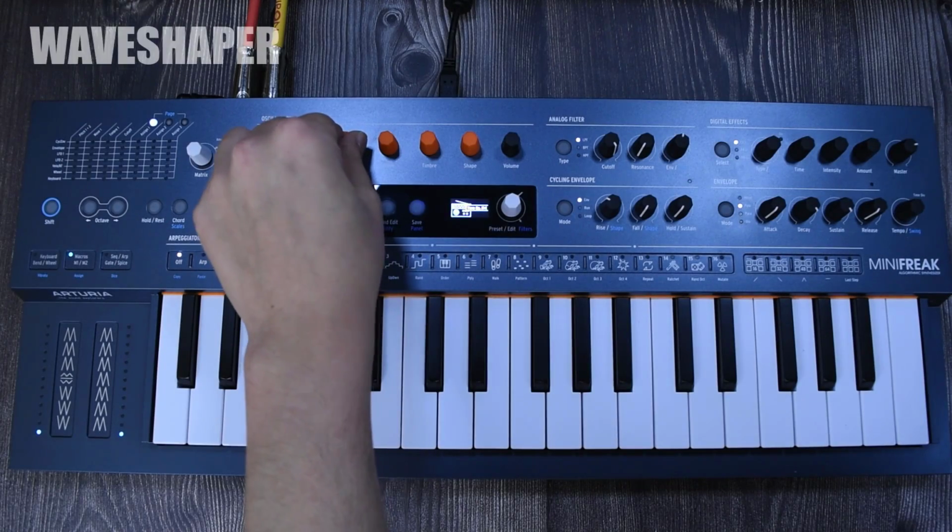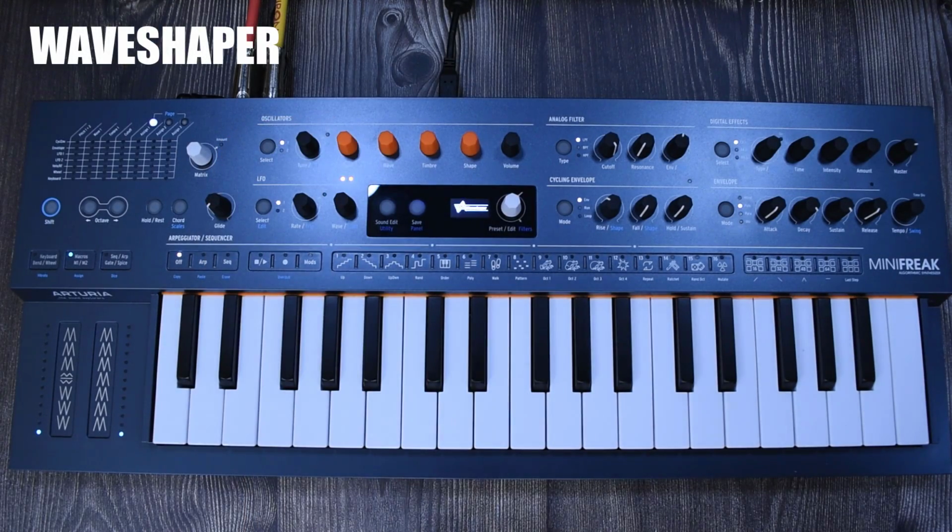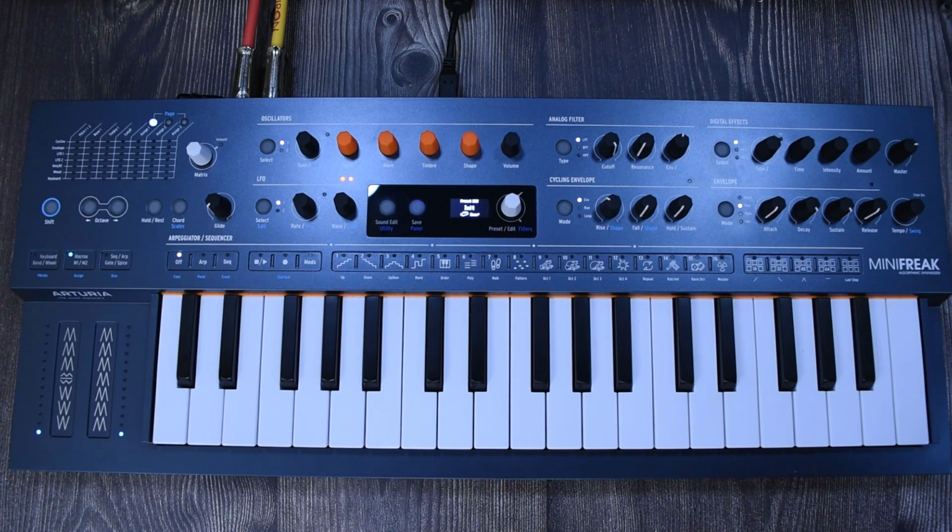Coming up next, it's going to be the Waveshaper. This one is a combination of a Waveshaper and a wave folder. And wave shaping and wave folding are just not new. They have been around for a while.